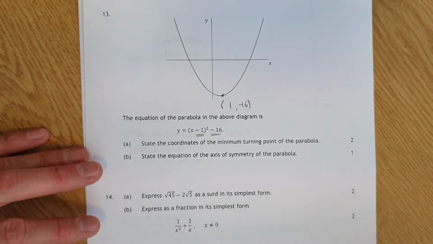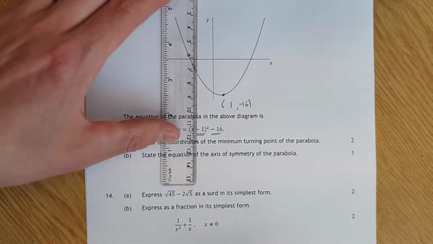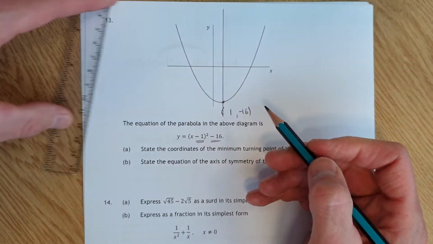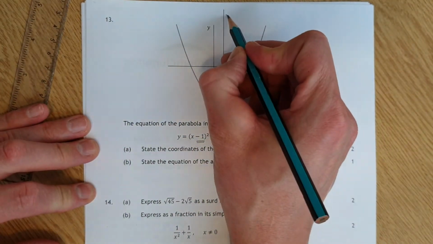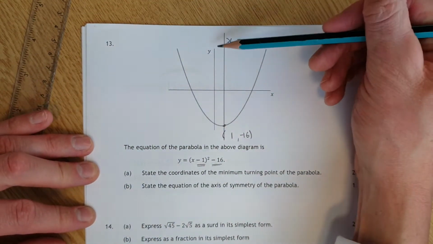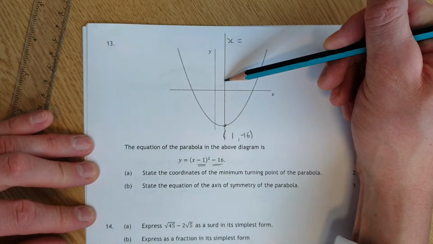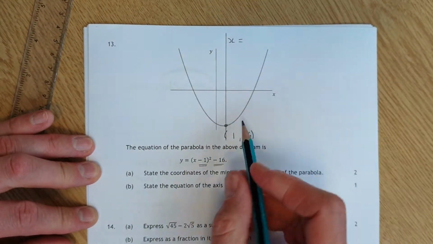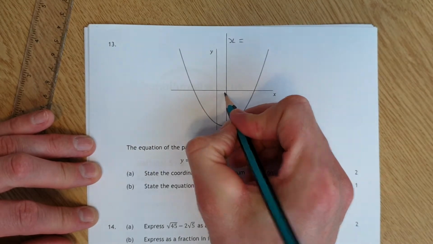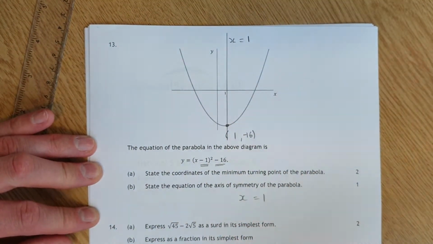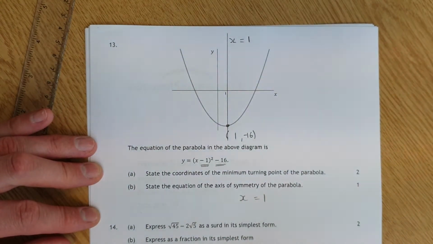The equation of the axis of symmetry. Well, your axis of symmetry looks like this. So any vertical line has the equation x equals, because any point on this line has an x coordinate which is exactly the same, and they all go through this point 1. This is going to be 1 along here, so it's just going to be x equals 1. If you just write 1, you're not going to get the marks. You've got to write down x equals 1.